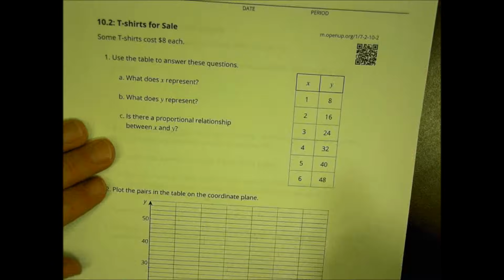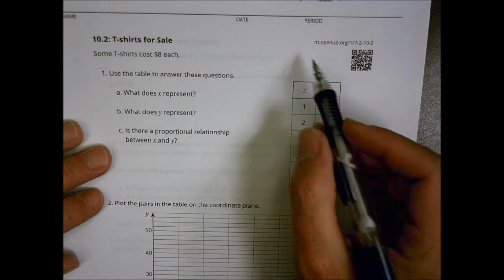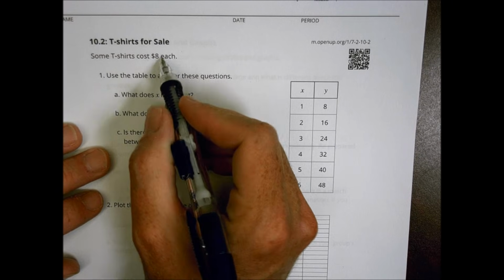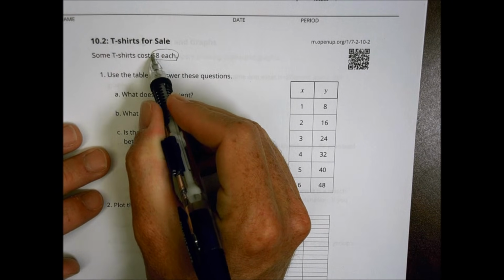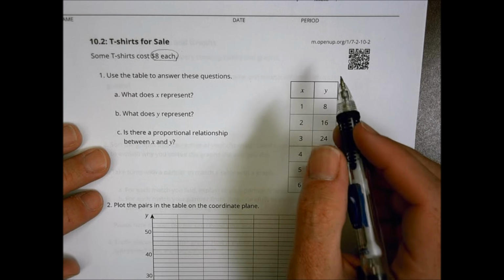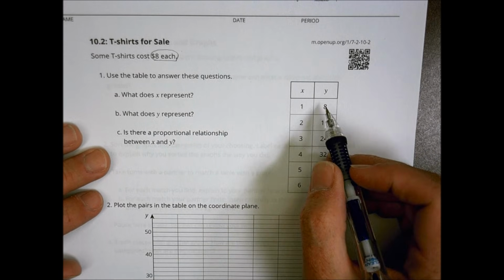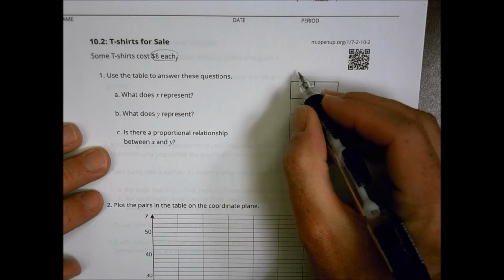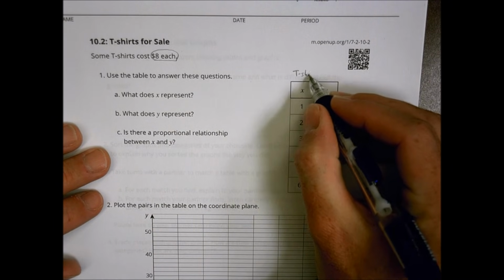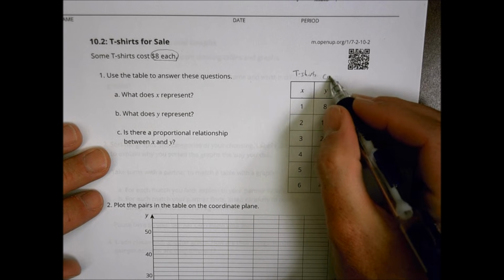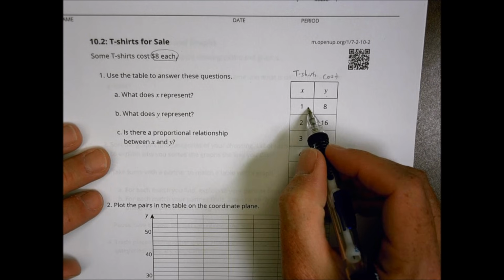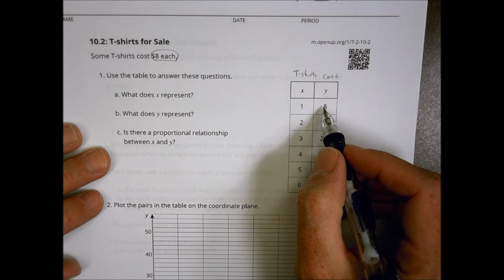When you look at a chart, for example, or a table, we've talked before about tables and that you might have a table to show some information. In this case, it says some t-shirts cost $8 each. So we know that the price for one t-shirt is $8. And that's represented over here in this graph. We have x and we have y, and x is going to represent the number of t-shirts, okay, and y is going to represent the cost, because if I have one t-shirt, it's going to cost me $8, okay.